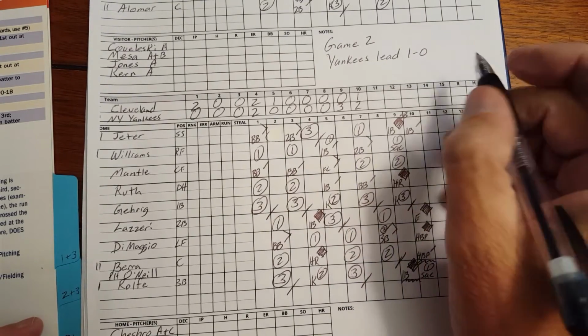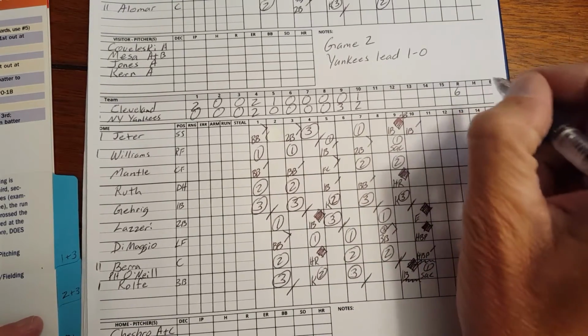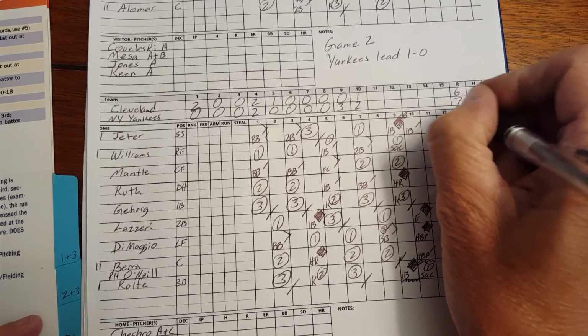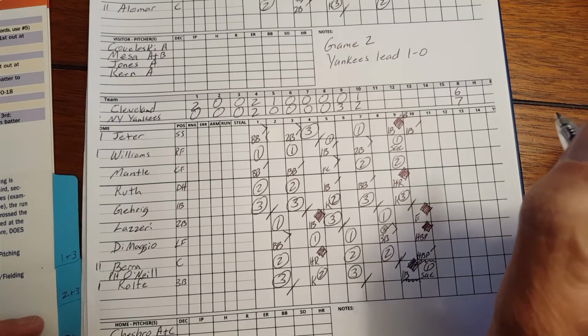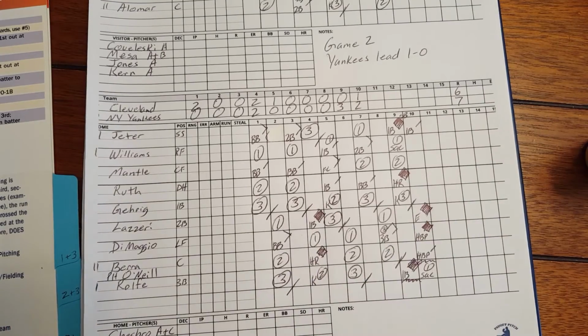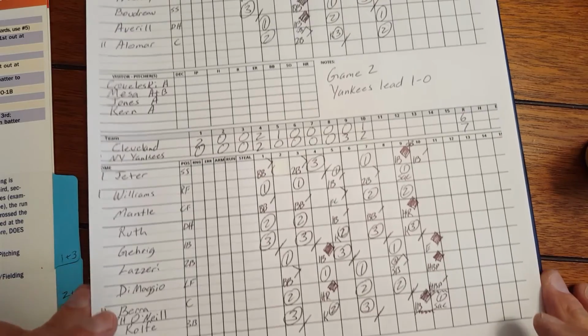Makes it Indians 6 runs, 7 runs for the Yankees. 7-6 victory for the Yankees, and they will advance to the Elite Eight. The Yankees advance, defeating the Indians 2-9.